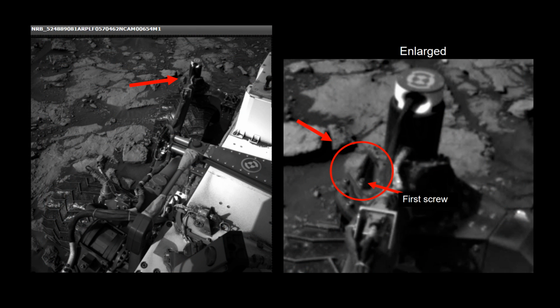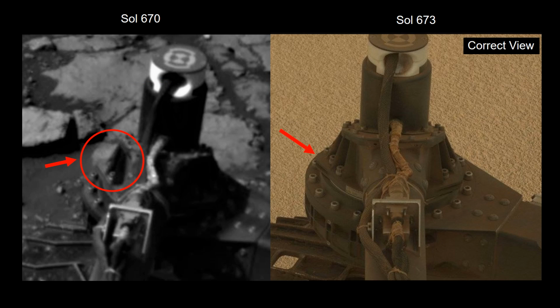In this view, we can see Curiosity's right, middle, and rear wheels. The enlargement on the right shows a close-up of the motor. Only the first screw on this row can be observed, as there is an object covering the remaining screws. In the black and white image on the left, we can see the screws have been covered with an object. The image on the right shows the correct view of this equipment.